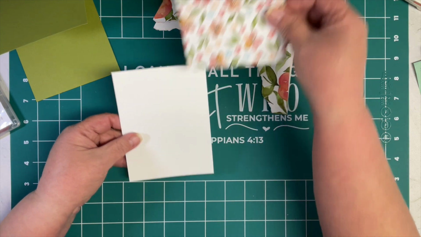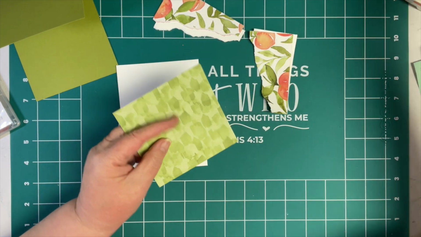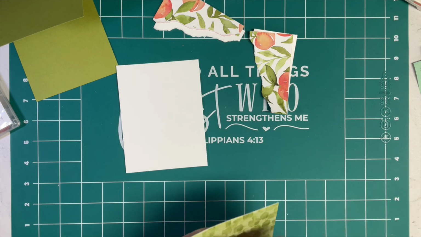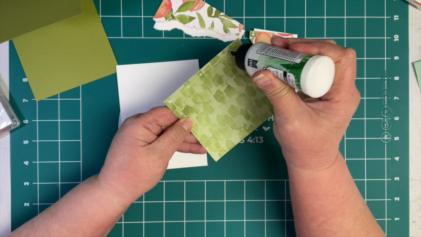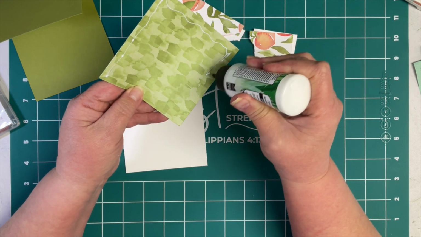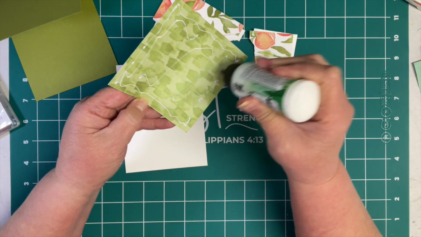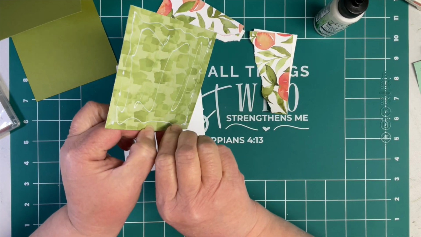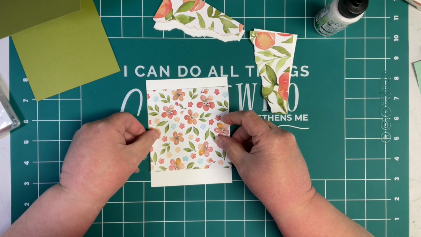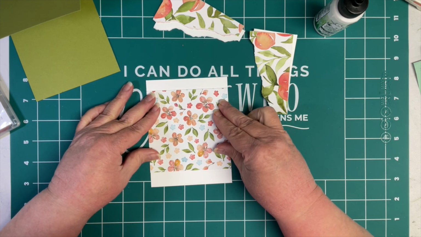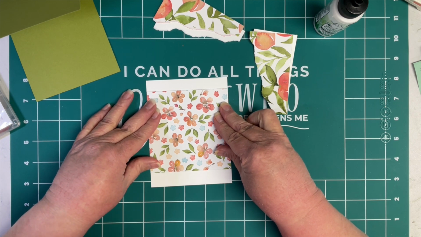Okay, so I'm going to go ahead and glue this down. Alrighty, so let's get this adhered to our 4 by 5 1/4 basic white. And we're going to just line it up so that you have about the same border on the top and bottom.